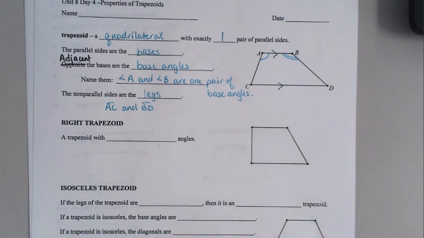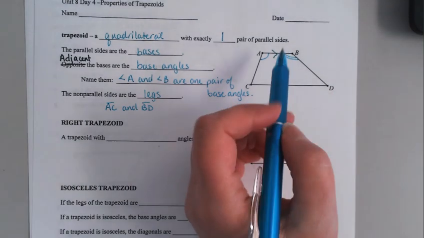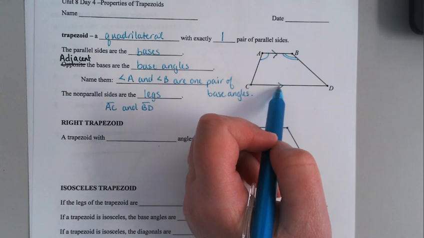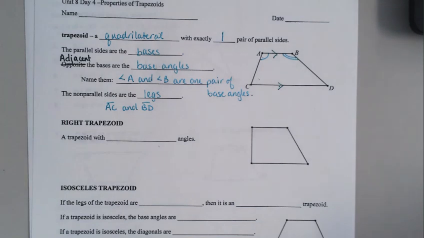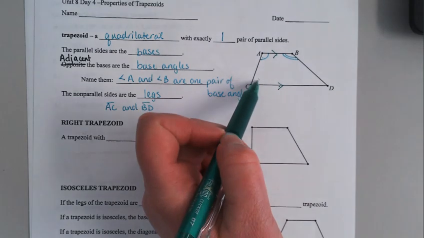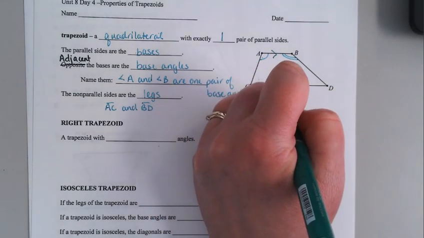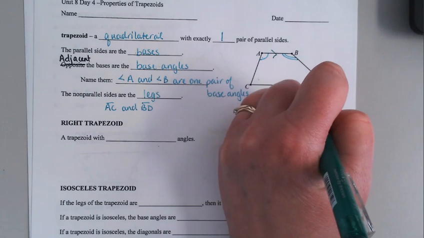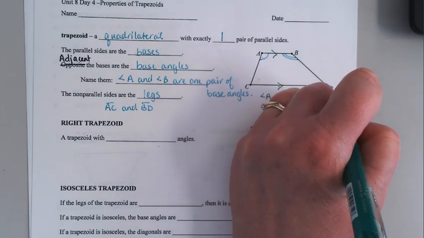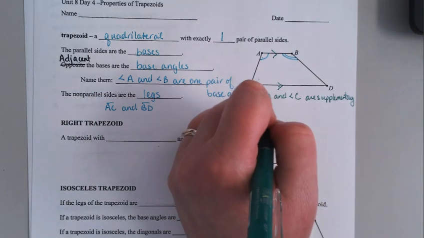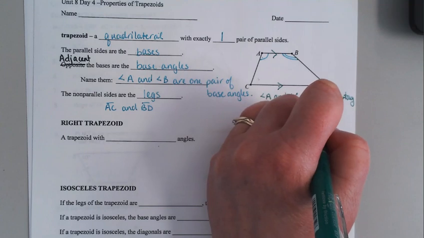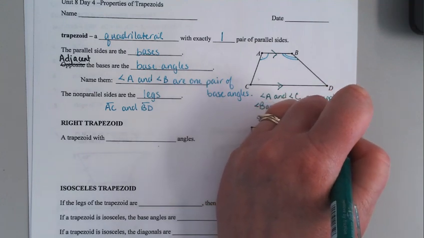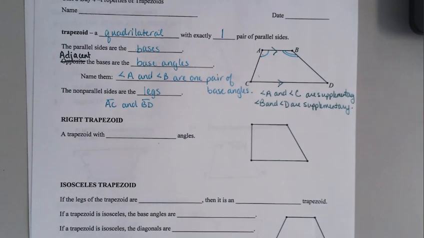Okay. Another thing you should be aware of is that because we have these parallel sides, we have same side interior angles here. So these consecutive interior angles between the bases, where we have one angle with each base, so angle A and angle C, will be supplementary. And angle B and angle D will also be supplementary. And supplementary means that they add to 180 degrees. Okay?